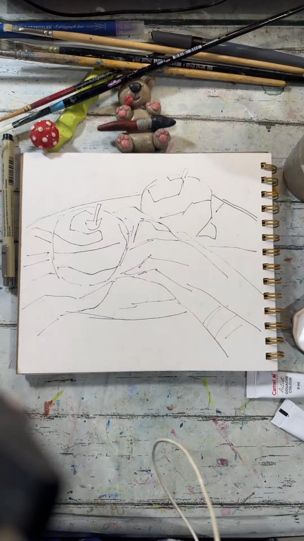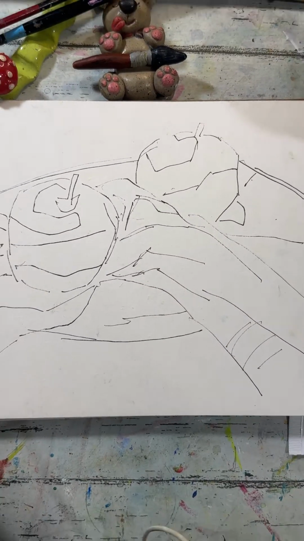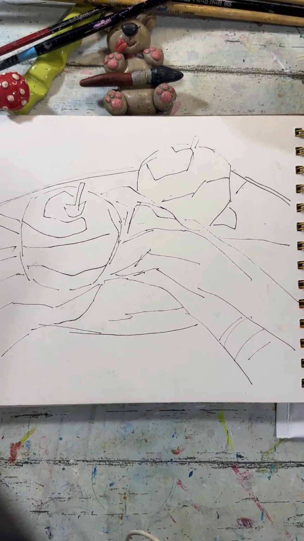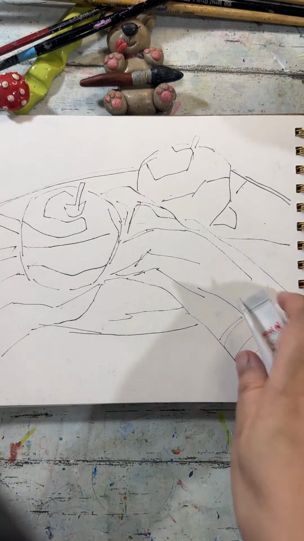Okay, so let me just focus this. So I'll be painting Nitya's reference today, and let's get started. I'm going to be using gouache, and I'm going to be doing a value study of this reference. For letter A, it's apples. Let me tell you a bit about the challenge.